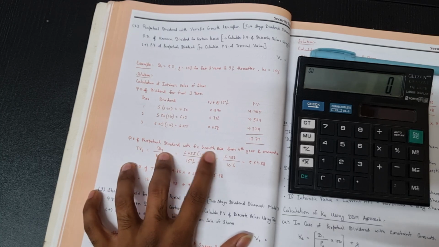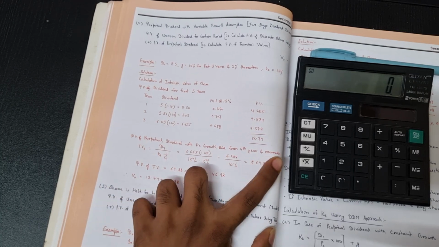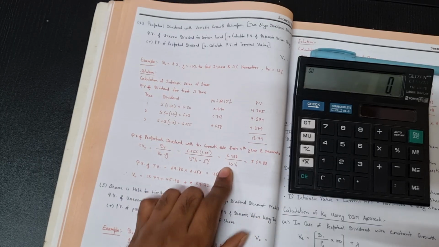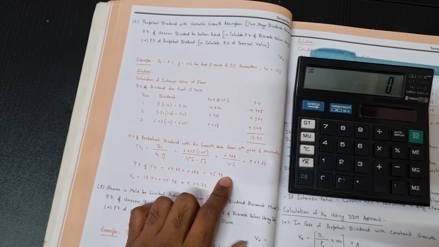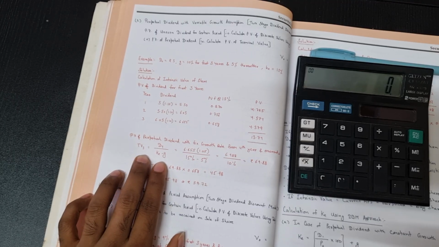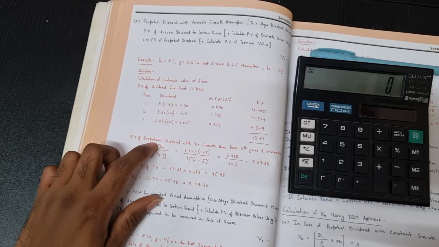PV of perpetual dividend with fixed growth rate from the 4th year onwards. Here in this example, it is growing by 10%, then by 5% thereafter, from the 4th year. What will we do? Terminal value at year 3 is equal to D4.